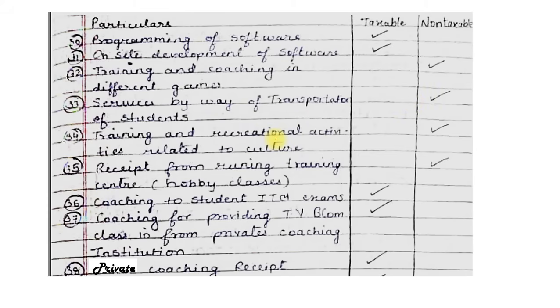Training and recreational activity related to culture, any cultural activity, non-taxable. Receipt from running training center like a hobby class, drawing and all, non-taxable. Coaching of student in IIM exam, it will be taxable. Coaching for providing TYBCom or TYBMS class in the form of private coaching institution, taxable. Private coaching receipt, taxable. Anything which is private related, it will be purely taxable.